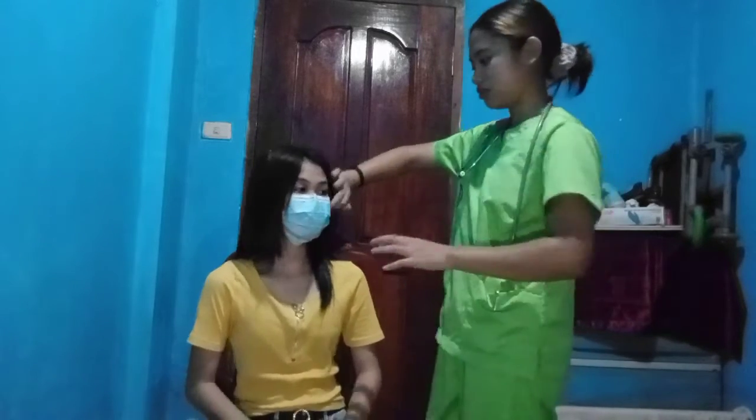Also, the next thing to do is you have to palpate from the forehead to the posterior triangle of the neck for the posterior cervical lymph nodes using your finger pads in a slow and circular motion.